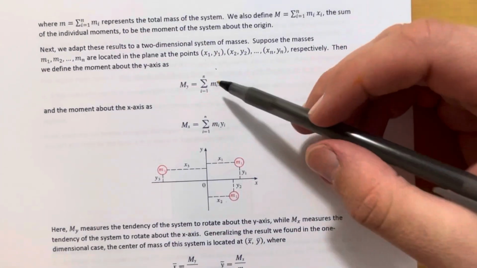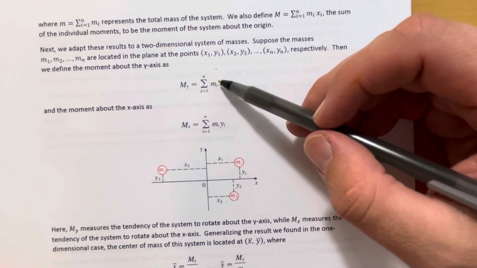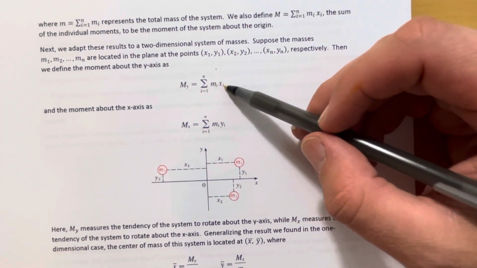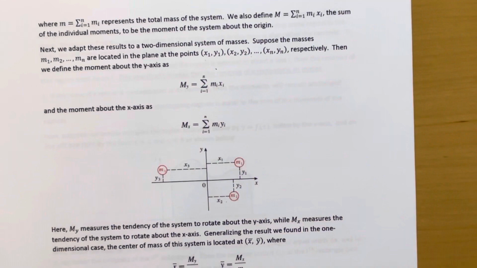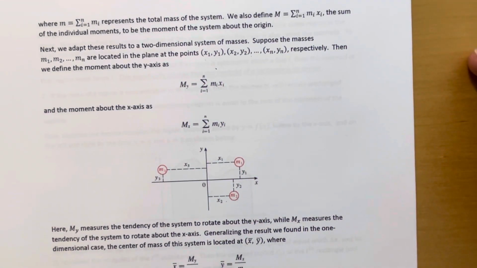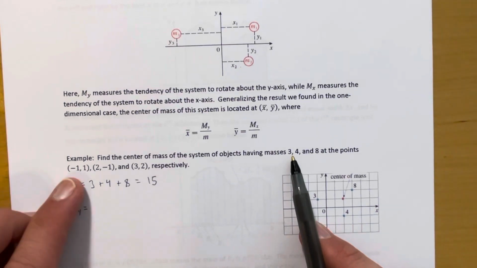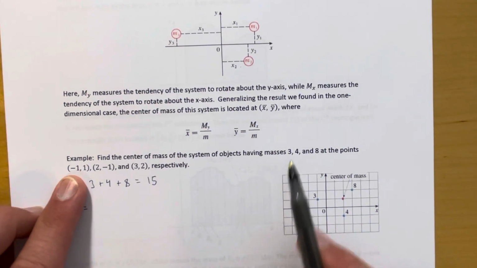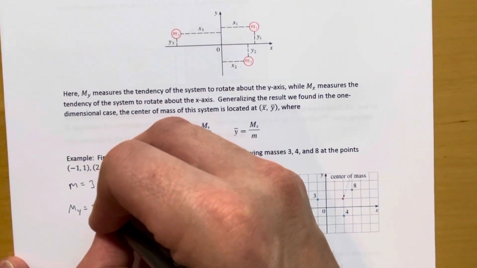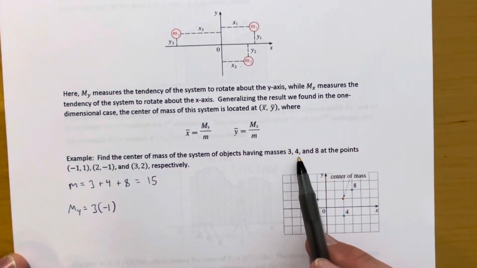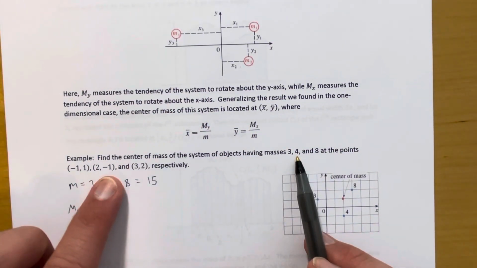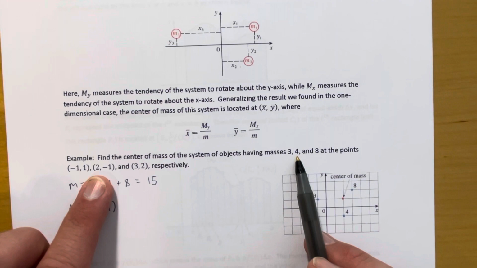Here's our formula for My. It's the sum of the products of each mass with the x-coordinate of the point that that mass is located at. So we have a mass of 3 located here. Its x-coordinate is -1. 3 times -1. And then I have a mass here of 4. Its x-coordinate is 2.